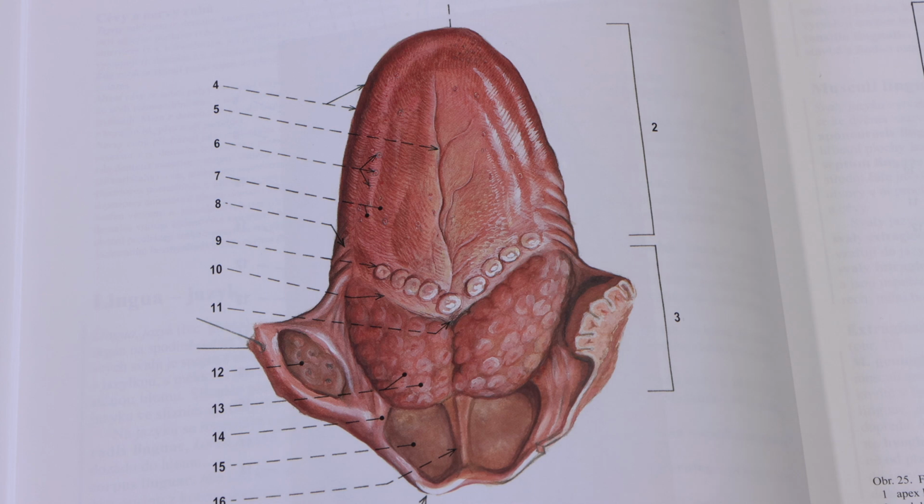They are part of the Waldeyer ring, a ring of lymphatic tissue that together with the tubal tonsil, which is near the opening of the eustachian tube at the nasopharynx, and the pharyngeal tonsil, which is located at the nasopharynx, makes a ring called the Waldeyer ring, participating in the defense mechanism of the body.